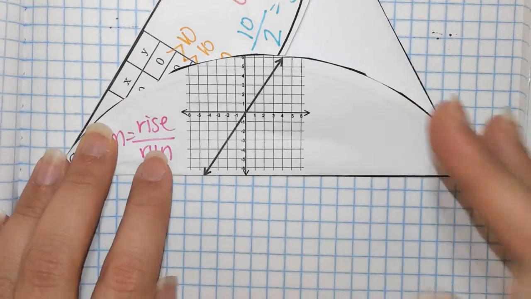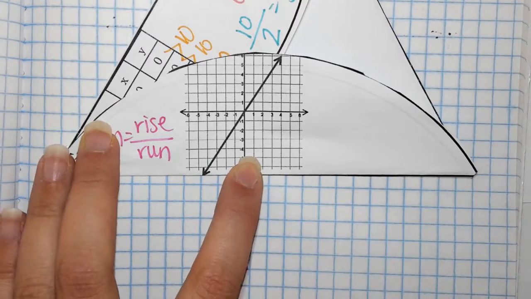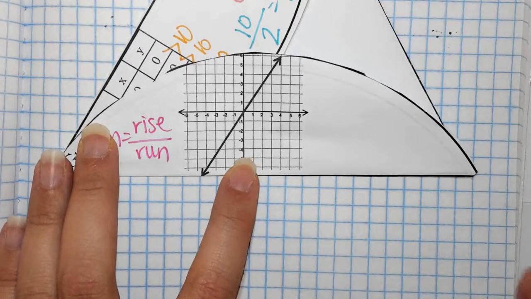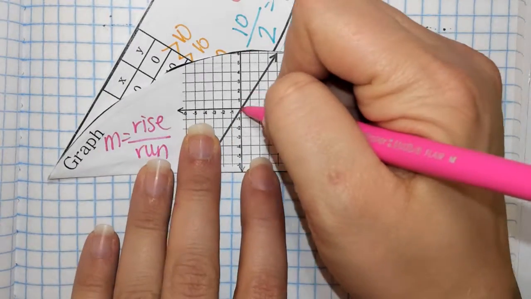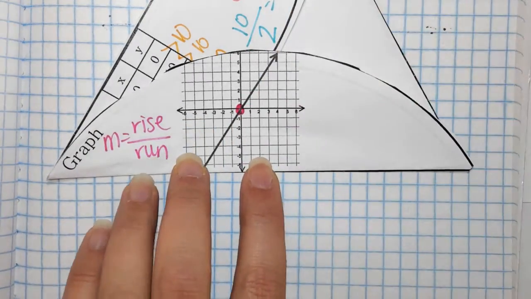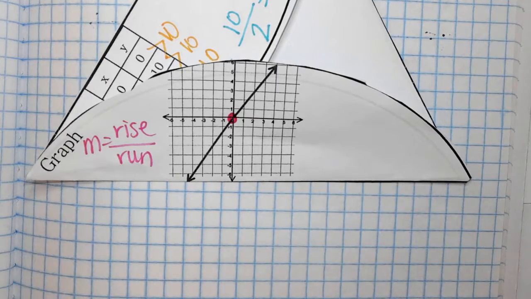Now, when you're looking at a graph, you look for where it crosses the actual grids, where it hits an actual point. Does it cross here at 0, 0? Yes. Okay, so everybody put a dot at 0, 0. Make it big, make it bold so you see it.